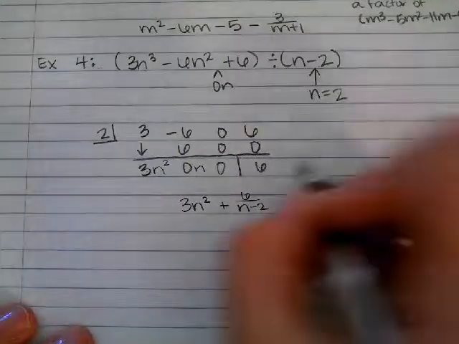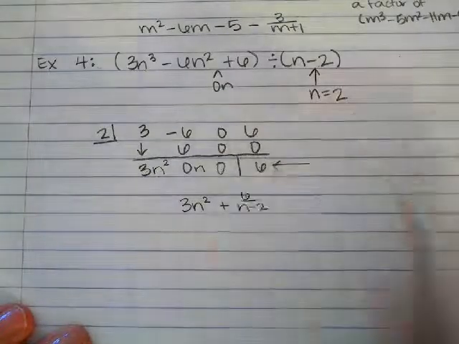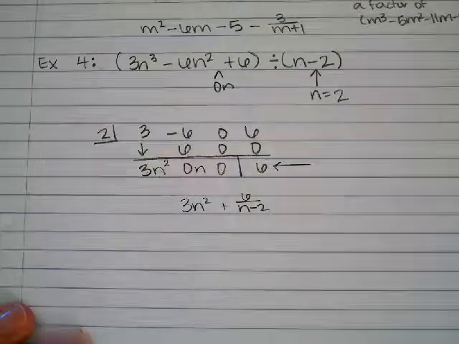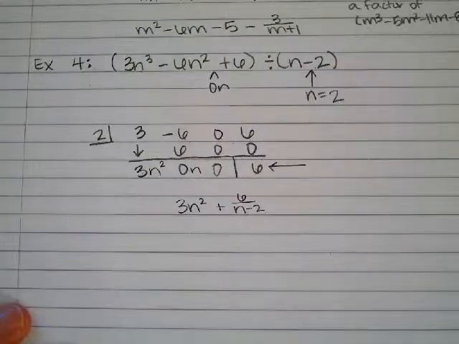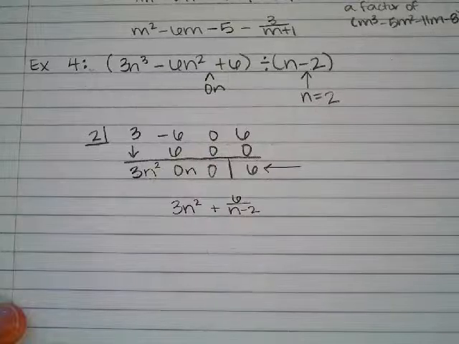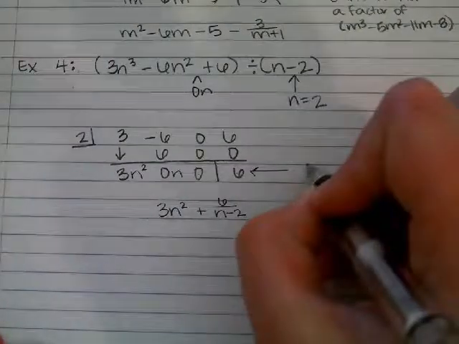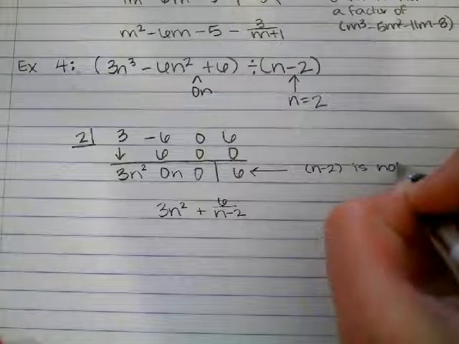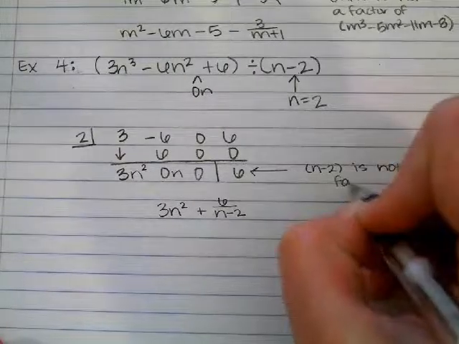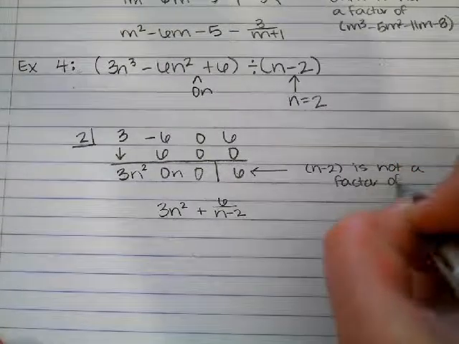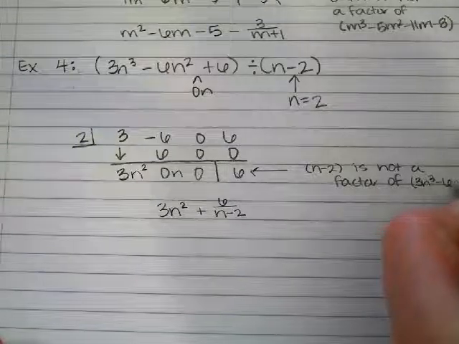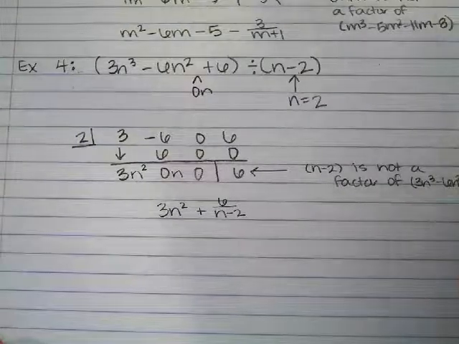So, based on the remainder, what conclusion can we make about n minus 2? It is not a factor. So I can say n minus 2 is not a factor of 3n to the third minus 6n squared plus 6. Okay? And then here's the answer.